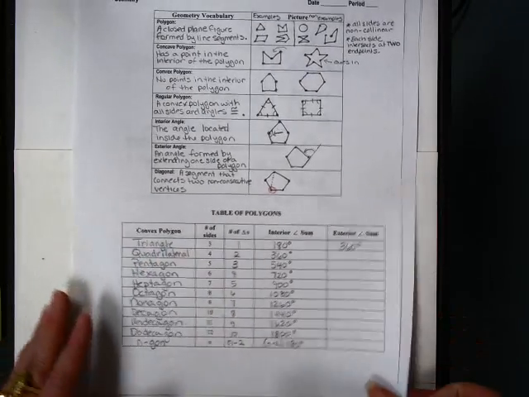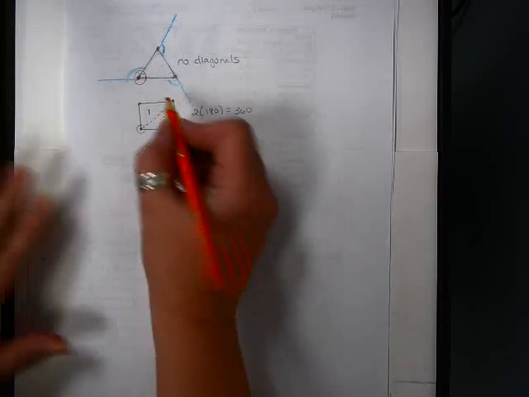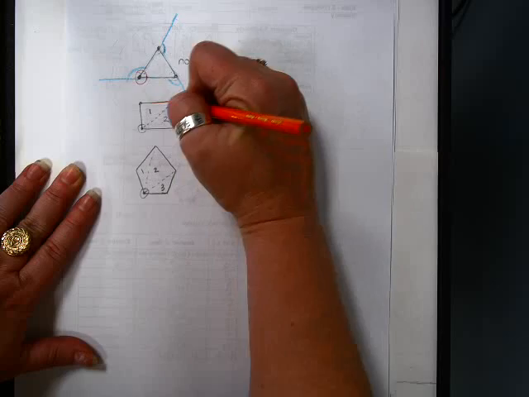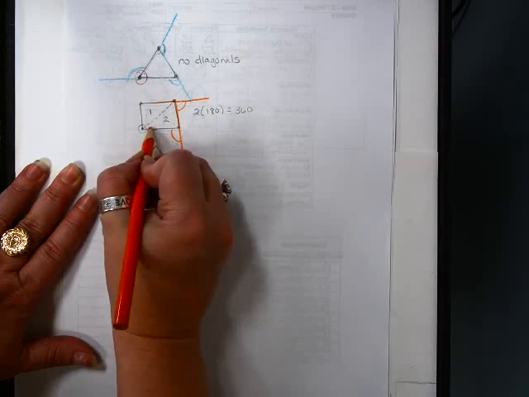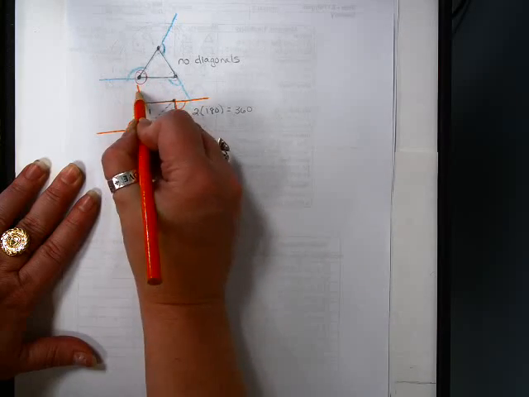So you think since the quadrilateral has more sides, that it would have more degrees. So let's take a look. Extend this side out, draw it back. Extend this side out, draw it back. Extend this side out, draw it back. And extend this side out and draw it back.